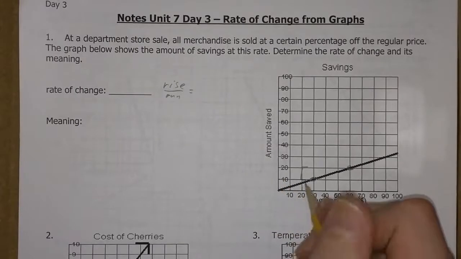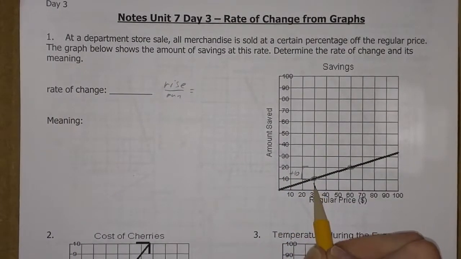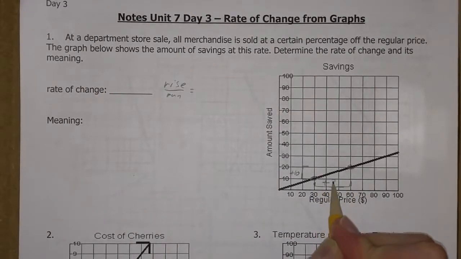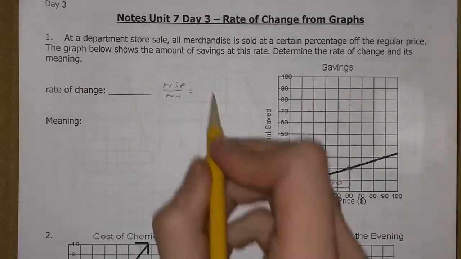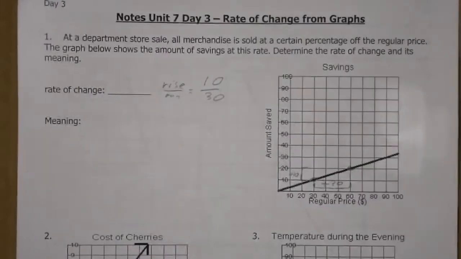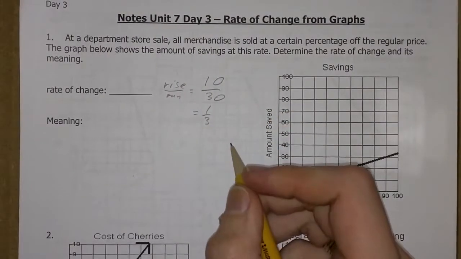These are going up by tens, so that's up by 10. And our run starts at 30, ends at 60, so plus 30. So rise over run, 10 over 30, which as a fraction reduces to 1/3.